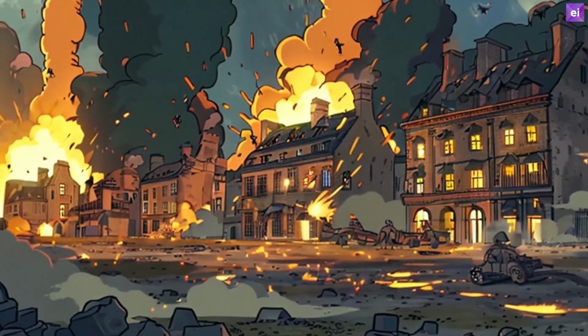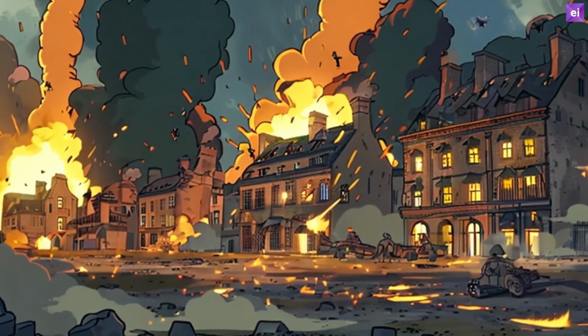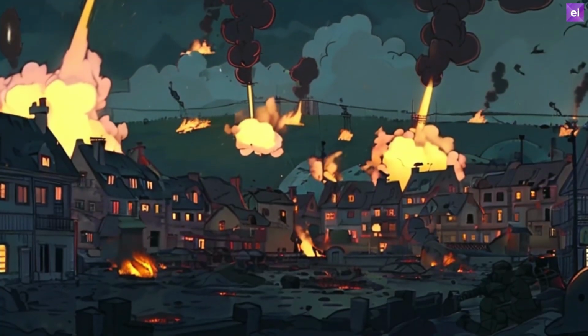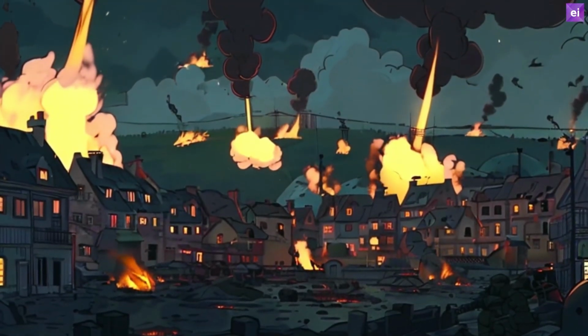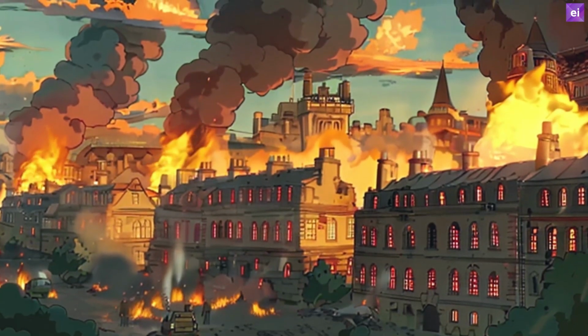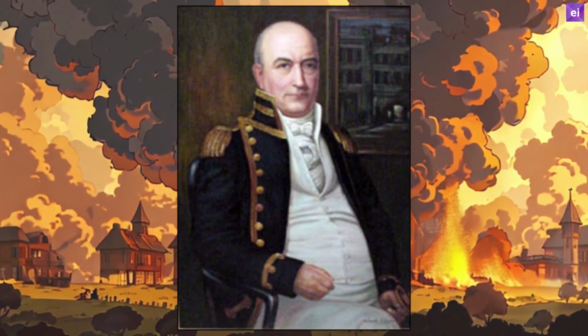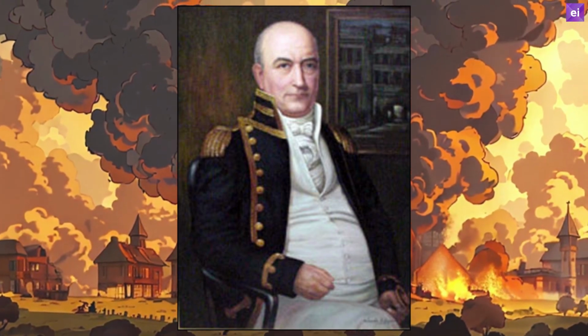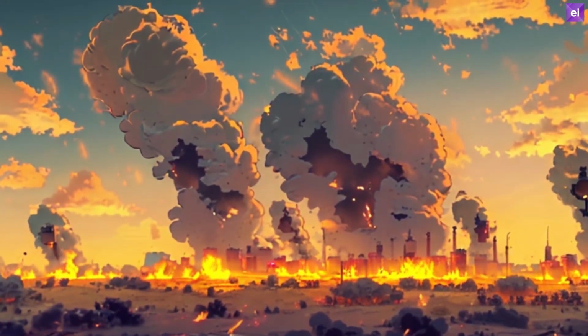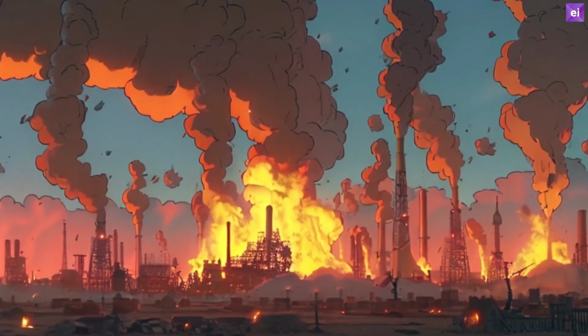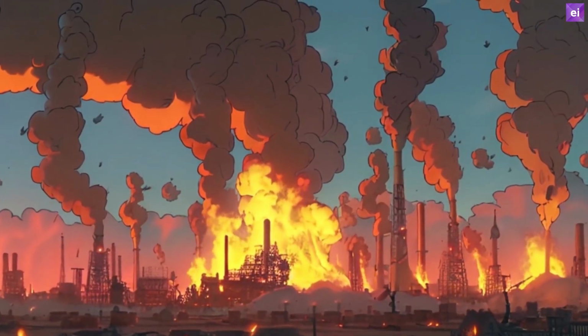Following their victory at the Battle of Bladensburg in August 1814, British troops entered Washington, D.C. and set fire to multiple government buildings, including the Capitol and the White House. Commodore Thomas Tingey, in charge of the Washington Navy Yard, saw smoke rising from the Capitol and ordered the yard to be burned to prevent it from falling into enemy hands.